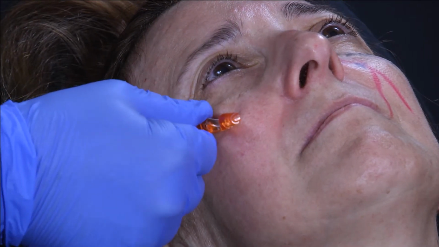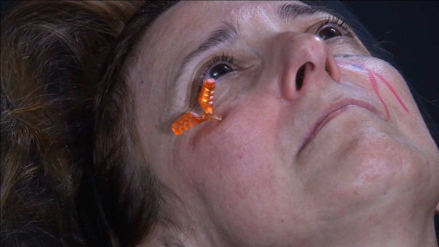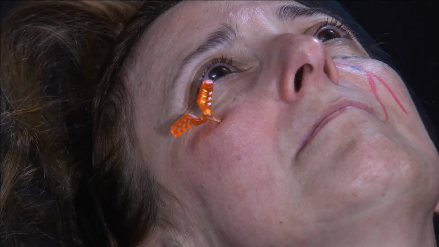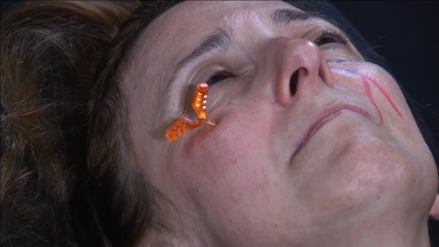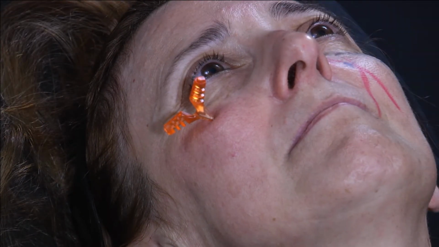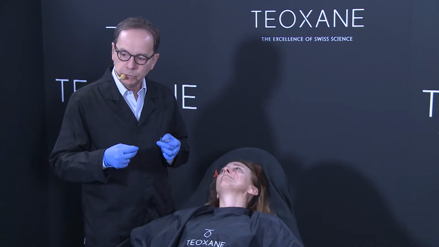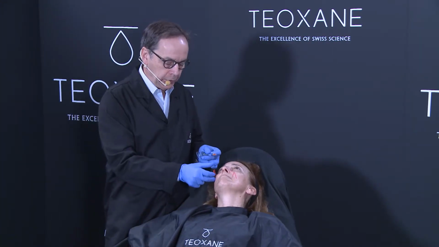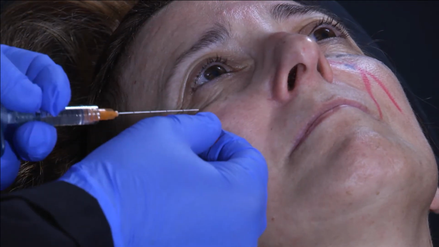I touch the bone, because like this, I know where I am, and I know where will be the tip of my cannula. If you don't do that, your cannula will need to reach the bone, cross all the tissue, and it will be very difficult for your patient, because she will feel pain.